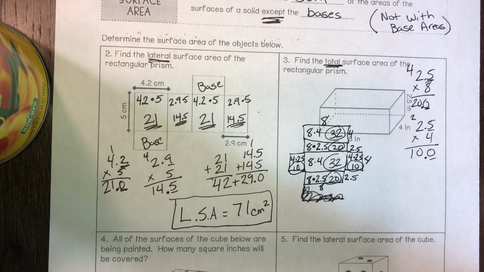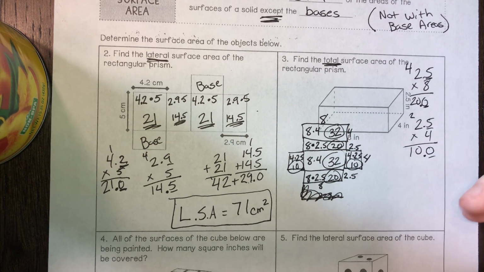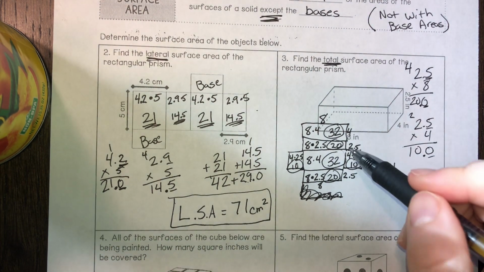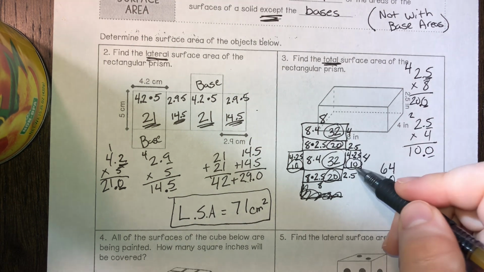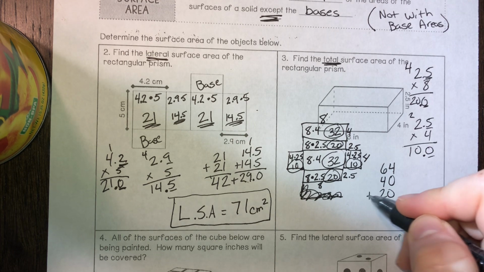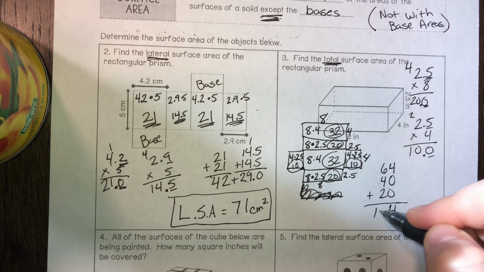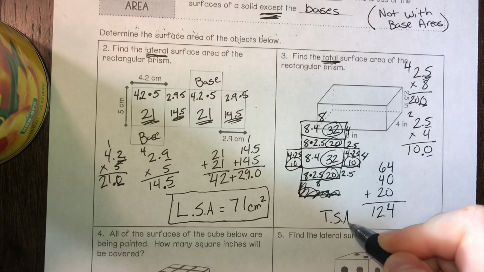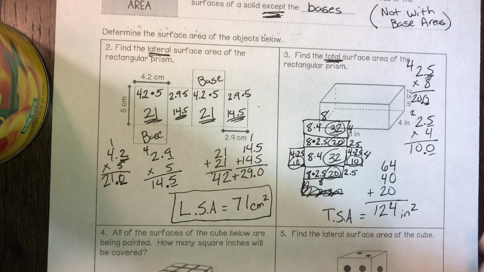Now I've got to add them all up. Well, I've got twins, so I'm going to put my twins together first. That's just the way I like to do it. 32 plus 32 is 64. Then my other twins, 20 plus 20, is 40. And my last ones, 10 plus 10, is 20. Add those together and I got 124. So the answer for the total surface area equals 124 square inches.